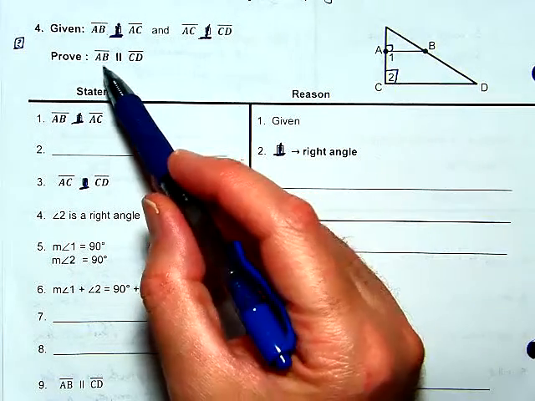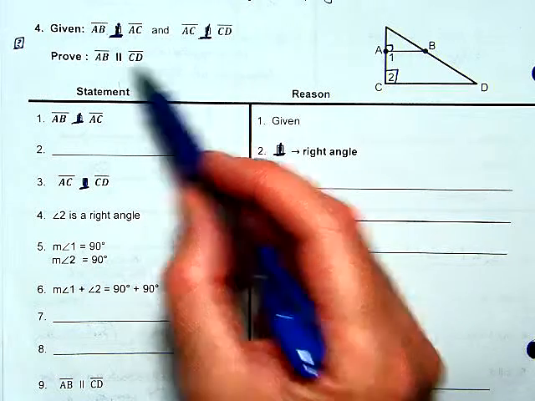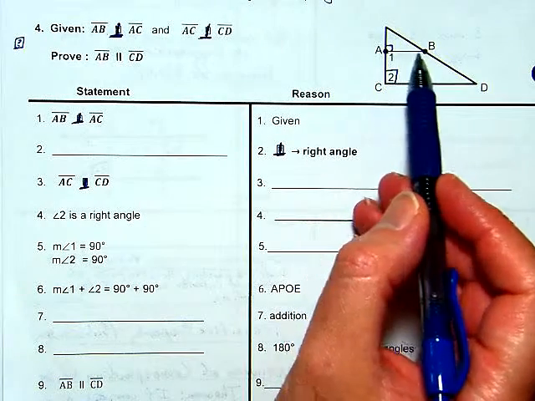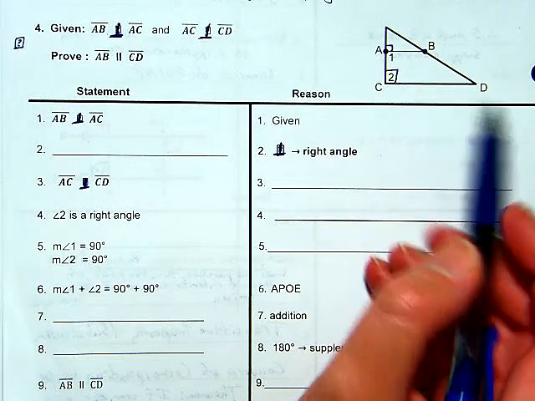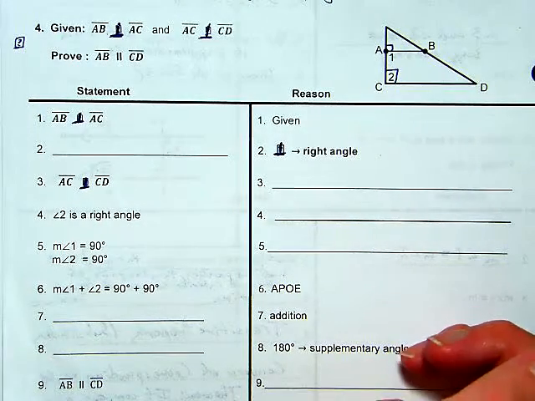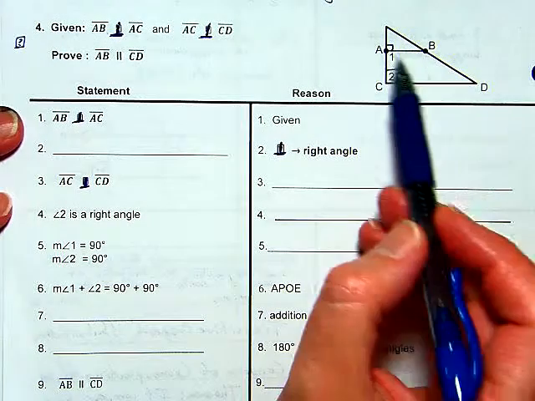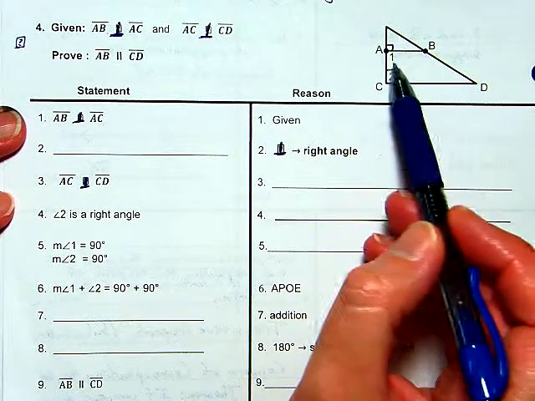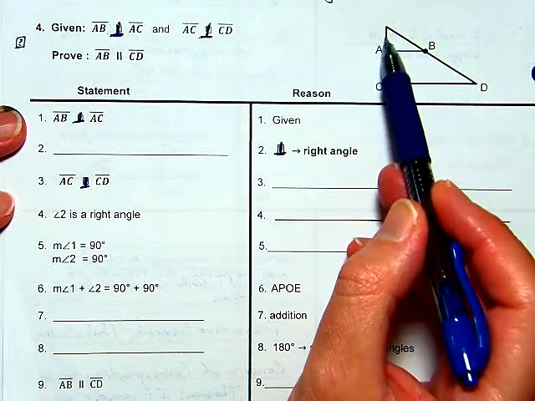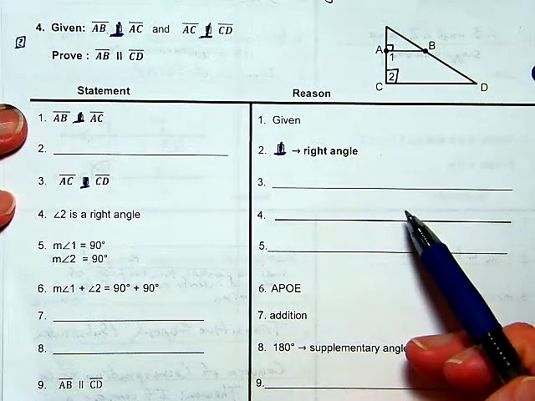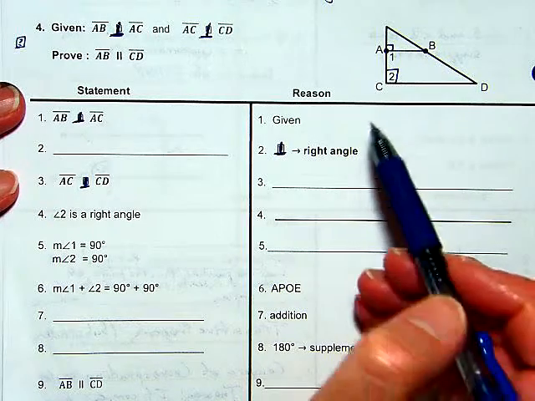And at the end of this all, we're going to be able to prove that AB, this horizontal line segment, and CD, this horizontal line segment, are parallel. Okay, so that's pretty amazing, that we can prove that they're parallel just because we have two line segments, each perpendicular to the same line. Let's go ahead and let's start.